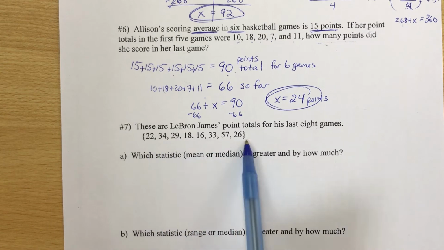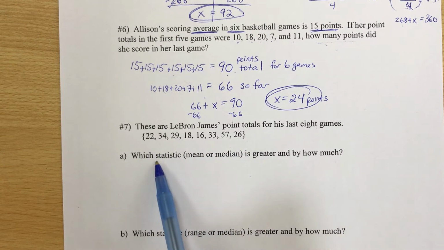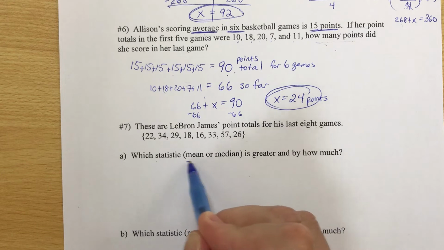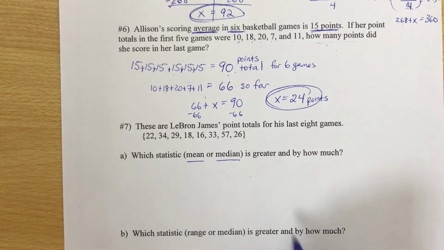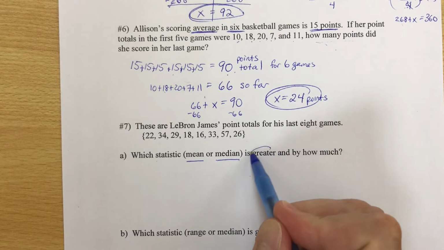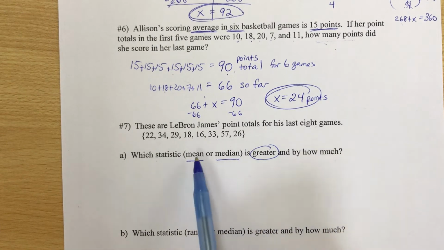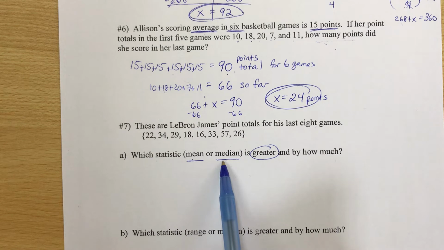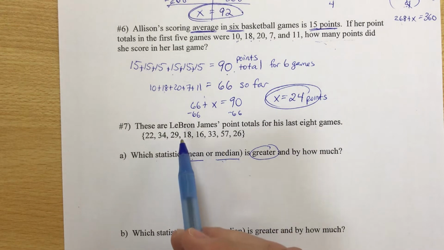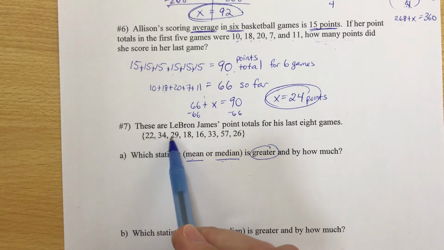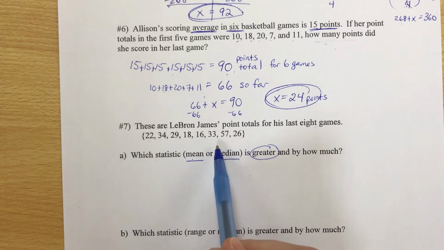Okay, so there's 8 totals right there. Which statistic, the mean or the median, is greater, and by how much? So there's really 2 parts to this question. First of all, we need to figure out the mean and the median. So if we're going to compare, we need to know what the values are. First thing I want to do is rearrange these in correct order.